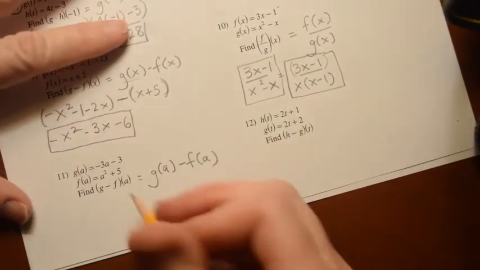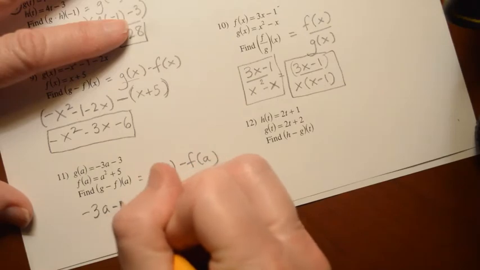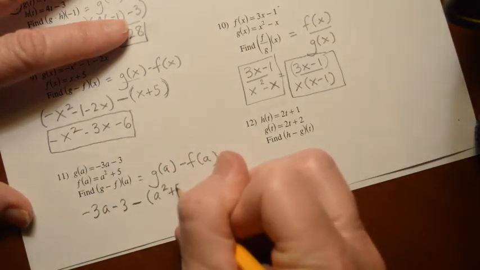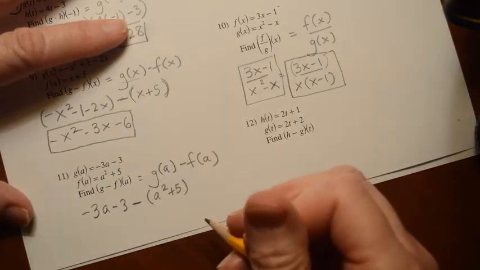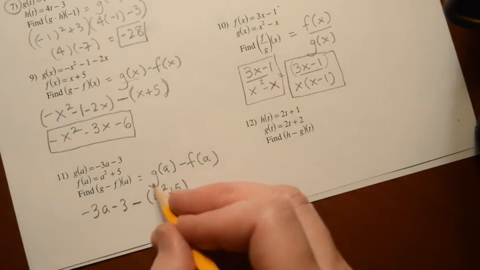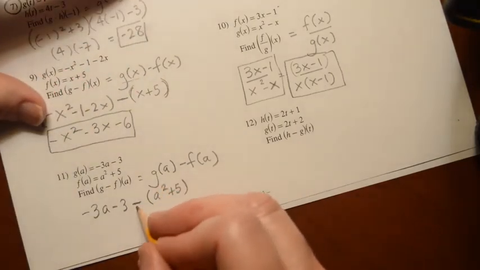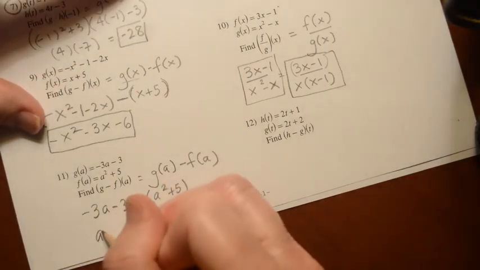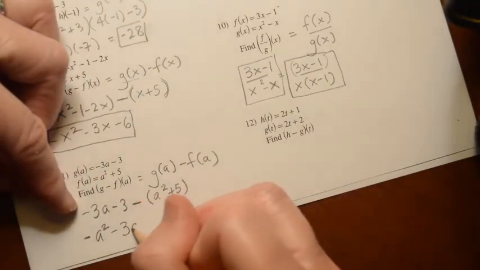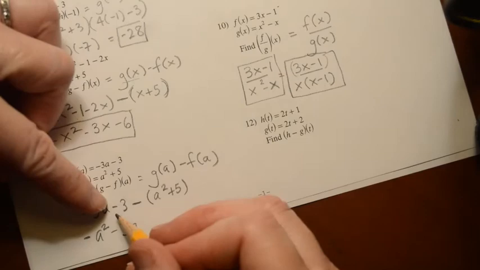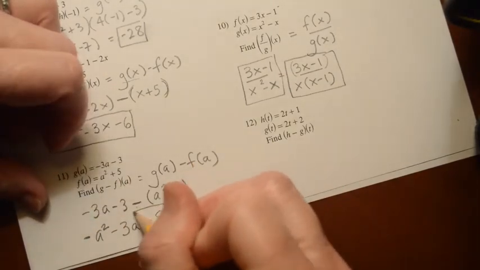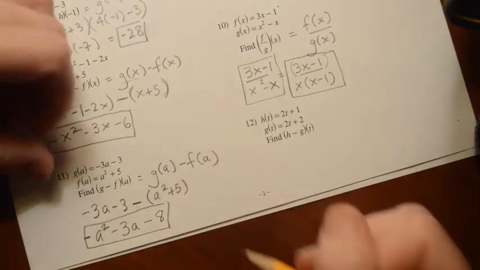right, that would just say negative 3a minus 3 minus a squared plus 5. Right, as I go through and I get ready to arrange it in the proper order, I notice this a squared in here, so I'm going to do a negative a squared, and then I'm going to take the minus 3a, and then I've got negative 3 minus 5, so negative 8. And that would be our final answer.